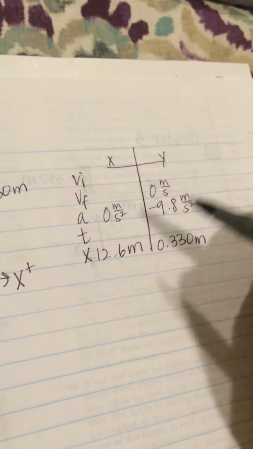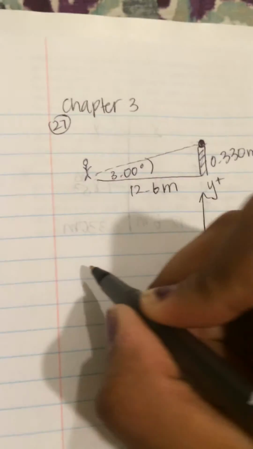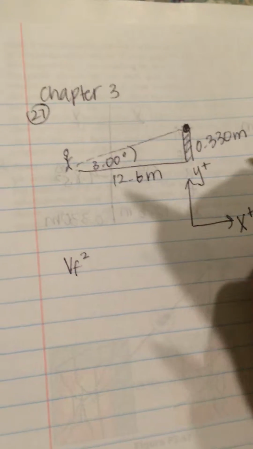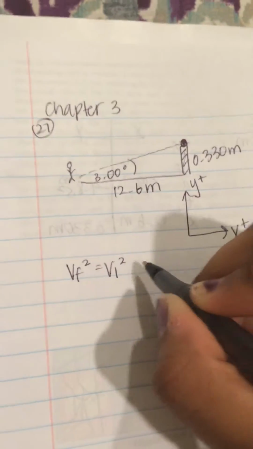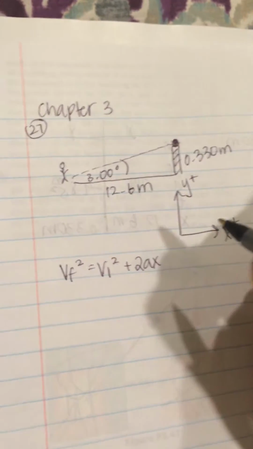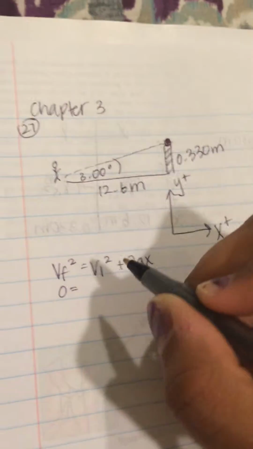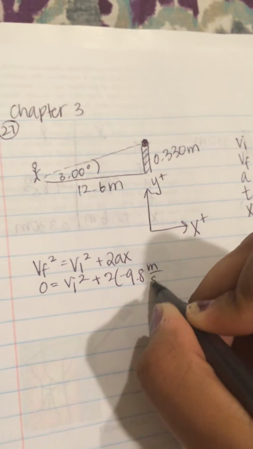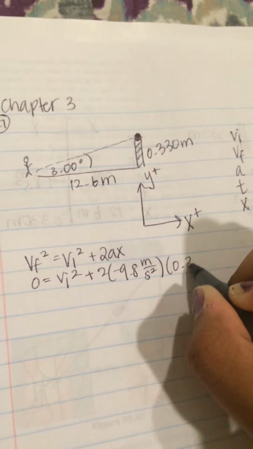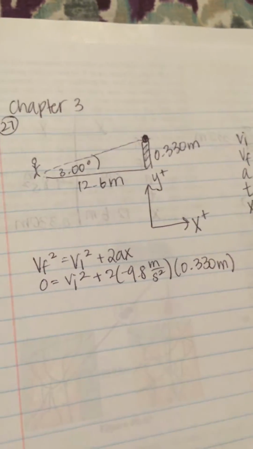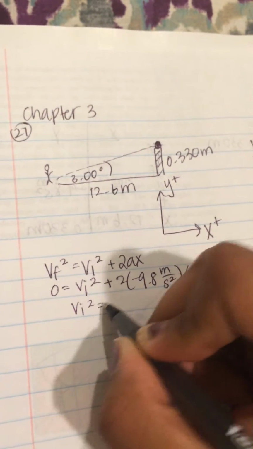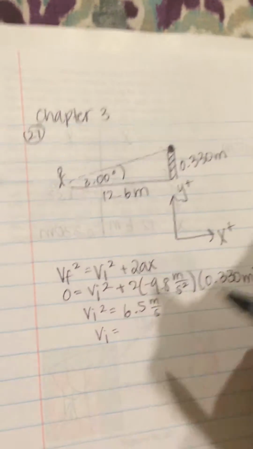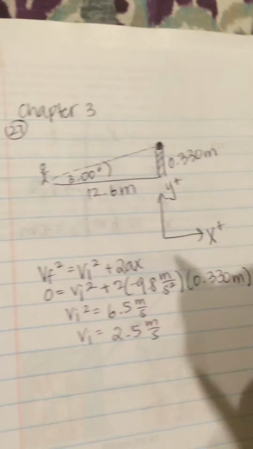So now we have 3 givens in the Y direction, so we'll solve for the initial velocity of the Y direction. So when we solve it, we get 2.5 meters per second for the initial velocity.